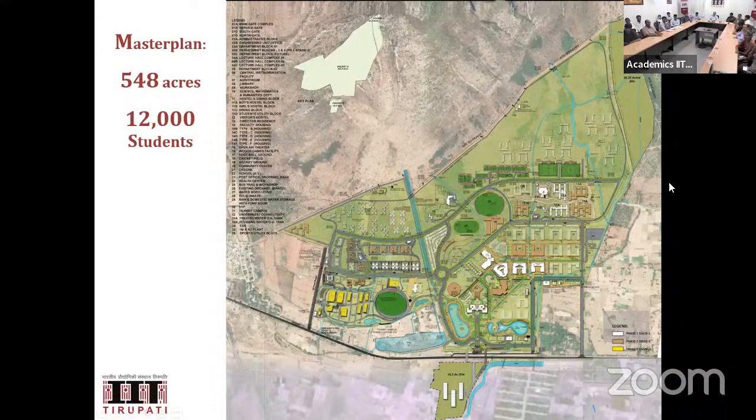And so we have done a master plan for the whole campus. Over the next 30-40 years, we will grow to be a 12,000 student campus. So we have planned where future buildings will come, where academic buildings will come, where hostels will come, where residential buildings will come. All that has been planned for the next 40-50 years, so that the design can be planned, and there is no haphazard growth.